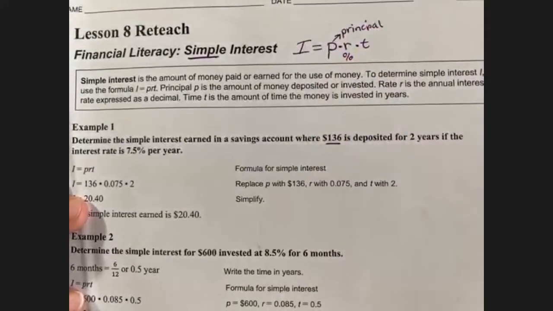So maybe that's 1 year. A lot of the times it's just 1 year. Sometimes it's 2 years. Sometimes it's 3 years. But it has to be in years. And if they ever give you months, like we're going to practice, then I have to write it as a fraction of a year. And there are 12 months in a year.